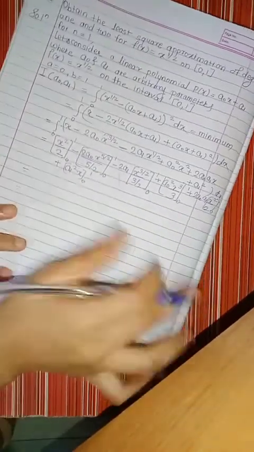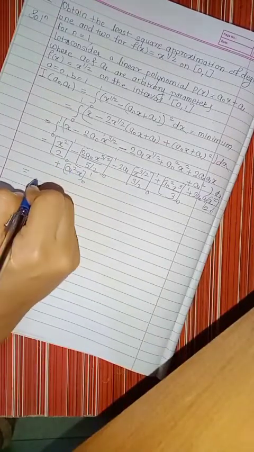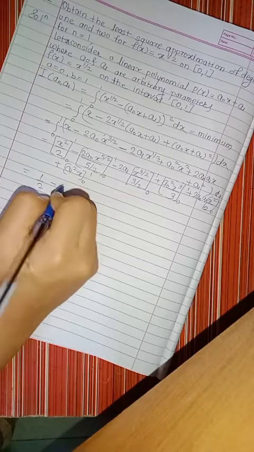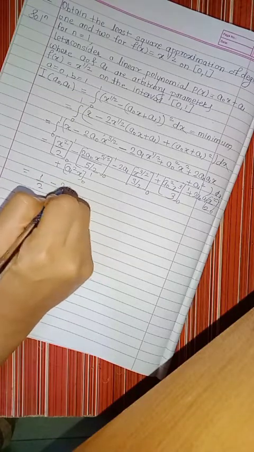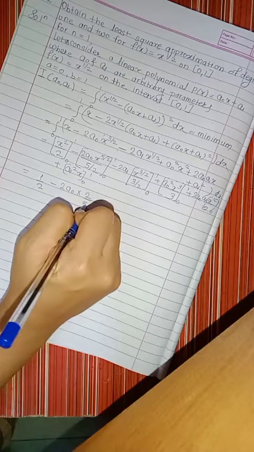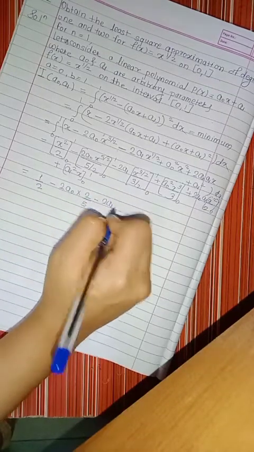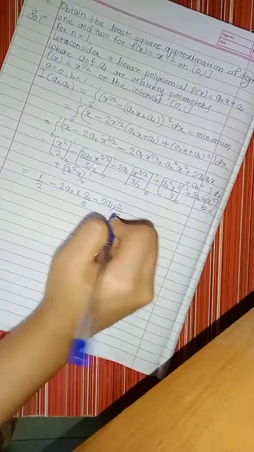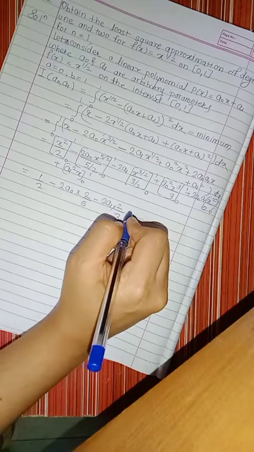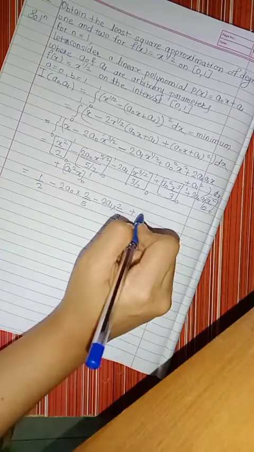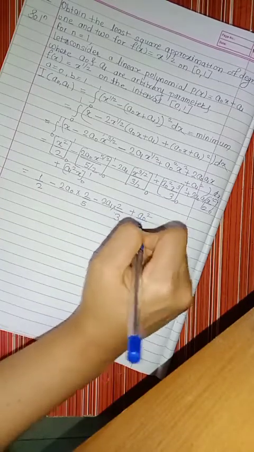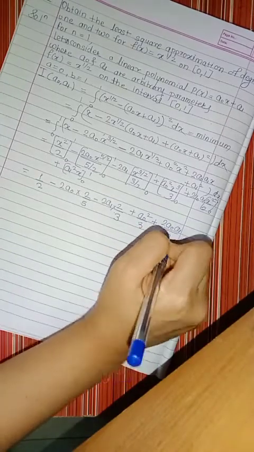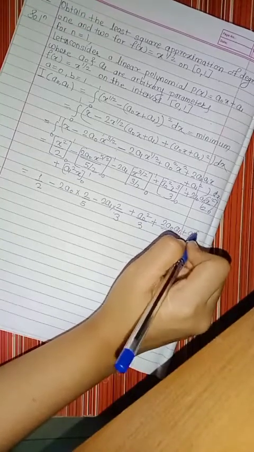Putting the values of the limits, what we get is 1 by 2 minus 2a0 into 2 by 5 minus 2a1 into 2 by 3 plus a0 square by 3 plus 2 a0 a1 upon 2 plus a1 square.